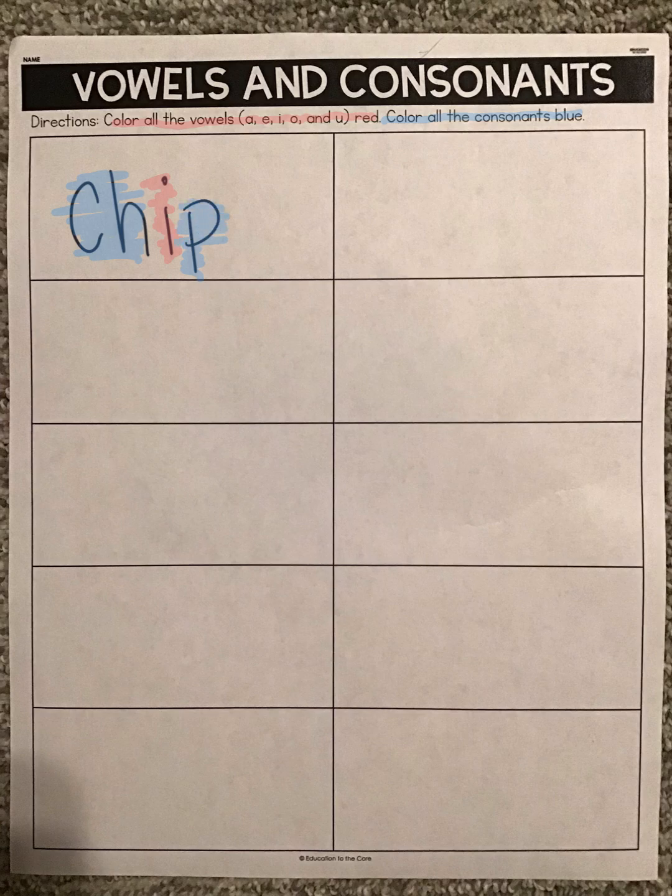Our next word is the word shot. Sh-aw-t. Shot. Please color your vowels red. I see that O. O is a vowel making the aw sound. And the other consonants blue.